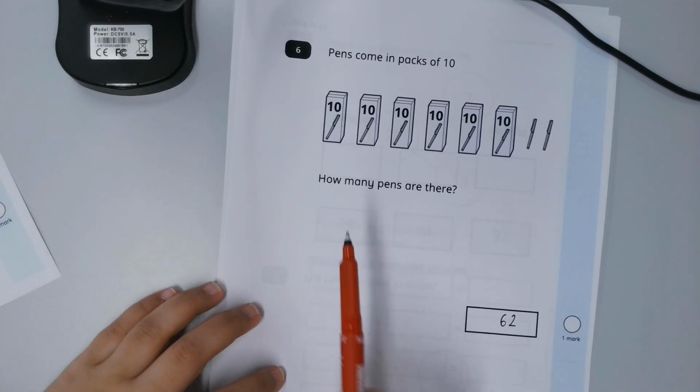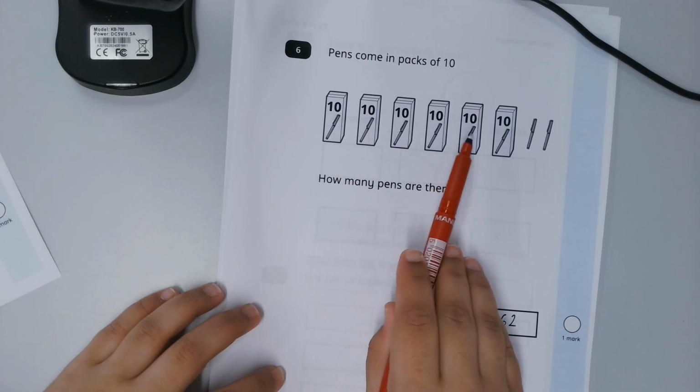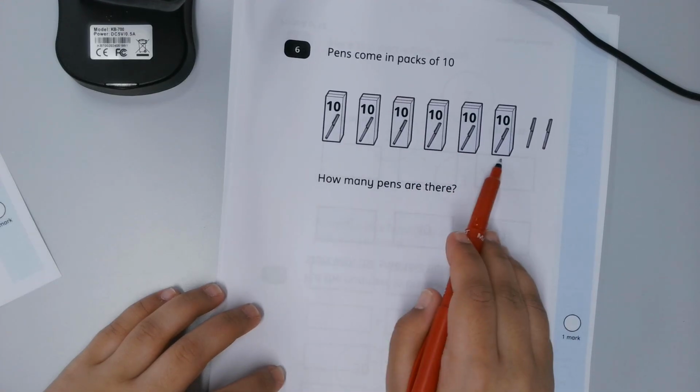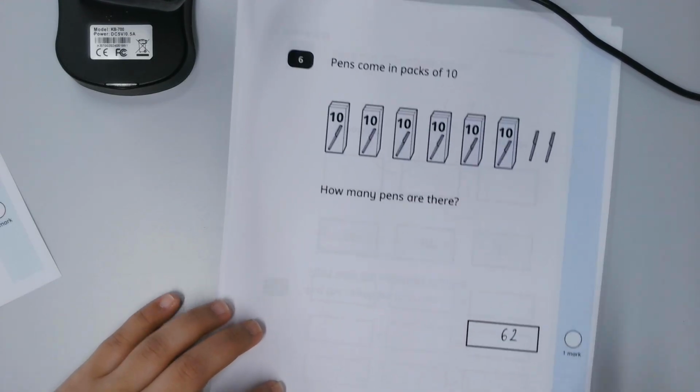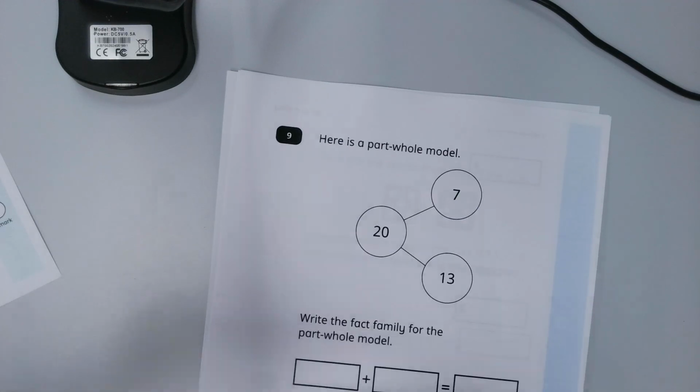You could also just do it by going 1, 2, 3, 4, 5, 6 packs of 10. 10 times 6 is 60. Add on your 2. Either way is fine.